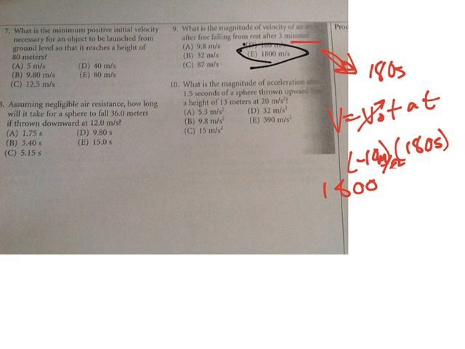What was the magnitude of acceleration 1.5 seconds after a sphere is thrown upwards from a height of 15 meters at 20 meters per second? So basically, all of these numbers are meant to confuse you, because they said after it was thrown, which means since it was thrown on Earth, assuming, the only acceleration it could have is 9.8 meters per second squared.